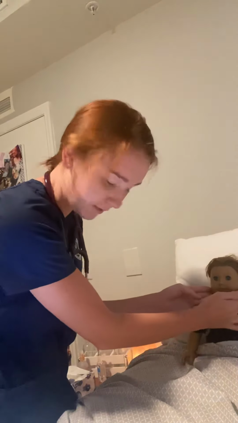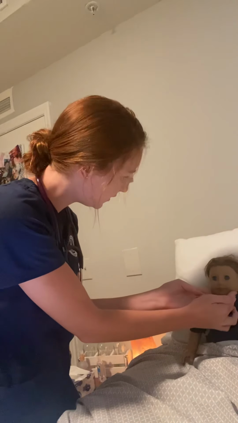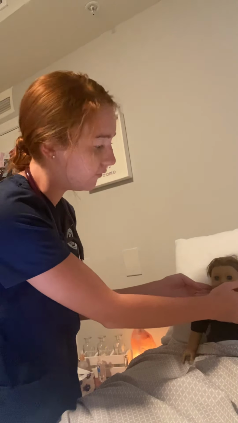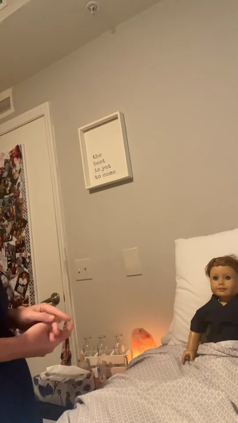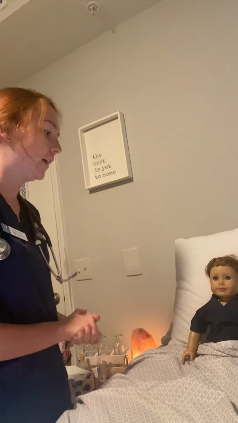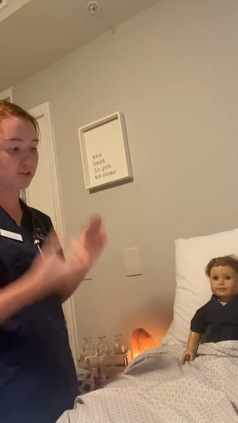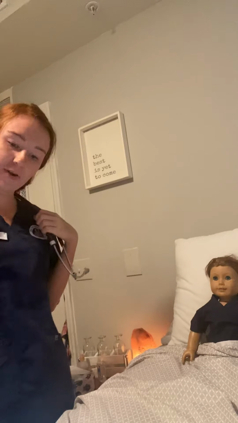In here, you have adequate salivary glands. No abnormalities there. So now I am just going to ask you to do a couple movements with your neck so I can look at the movement and range of motion of your neck and the muscles in there.